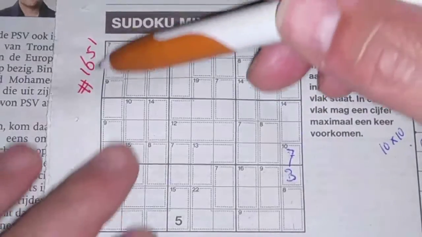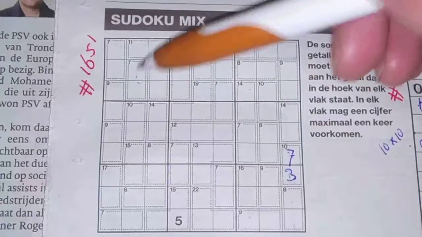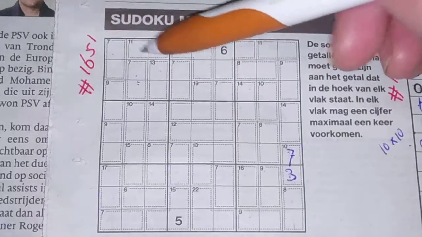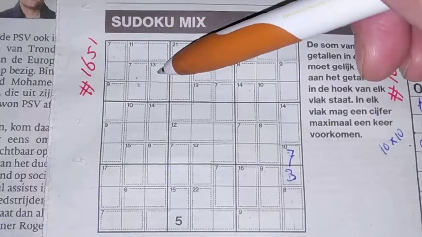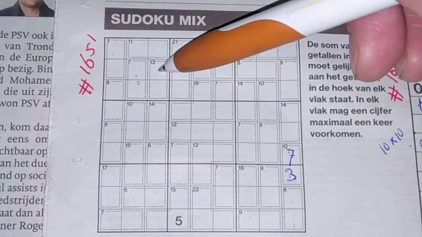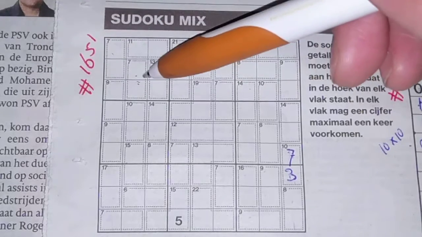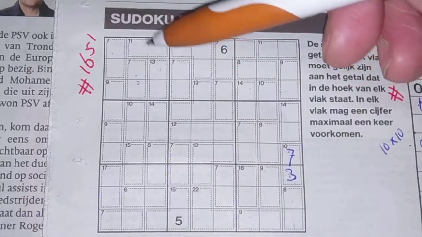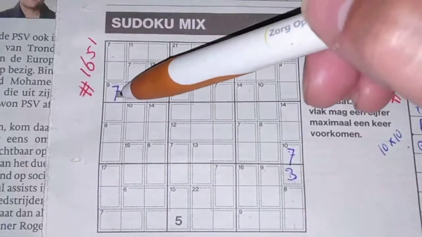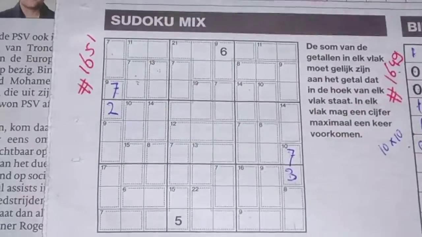Let me do this here. Double 7 is 14. 11 plus 13 is 24. Plus 14 will be 38. Is this correct? Yeah. 24, 14, yes, 38. That means 45 minus 38 is a 7. And the box of 9, the combination here will be 7 plus 2.